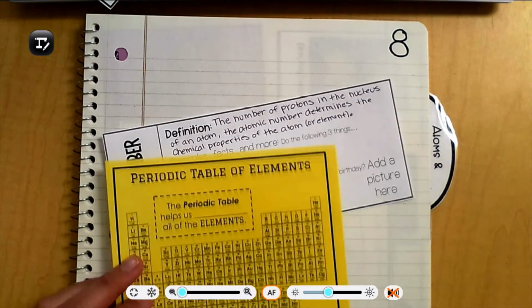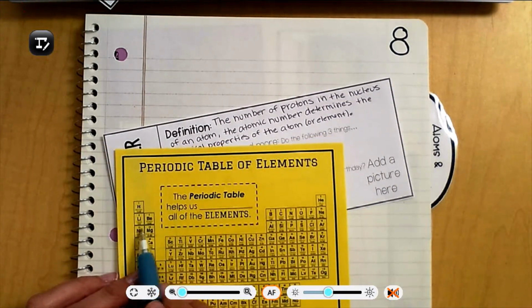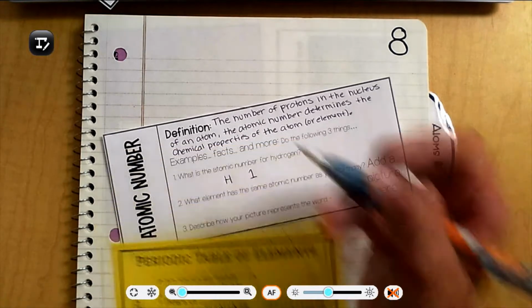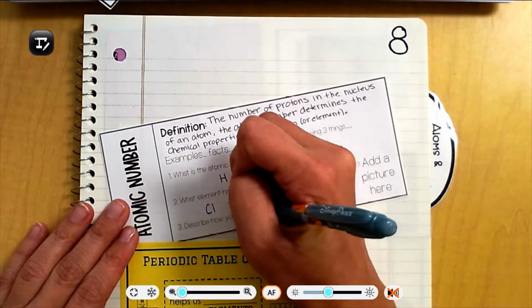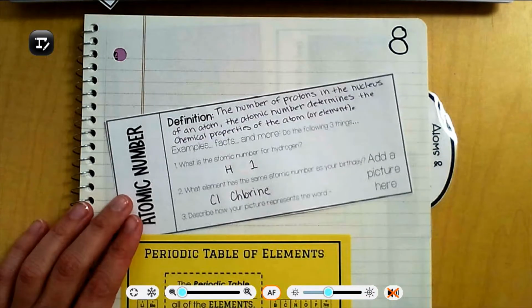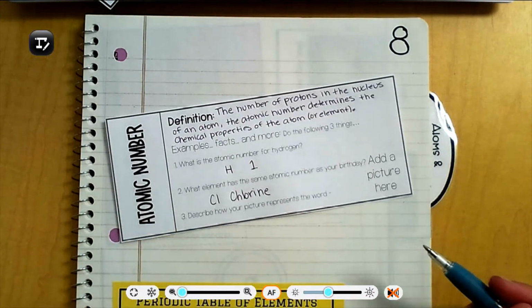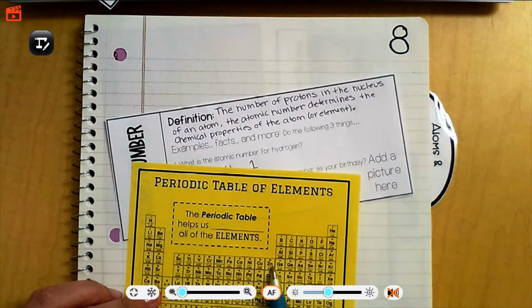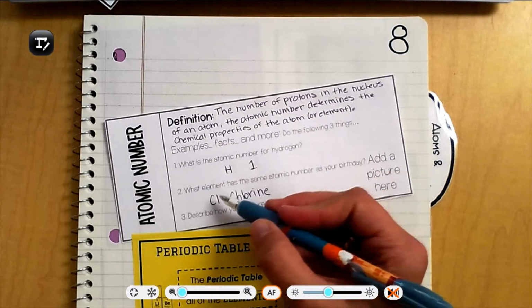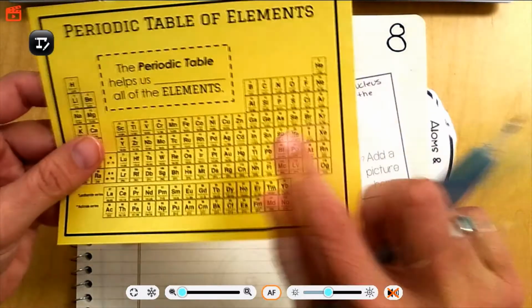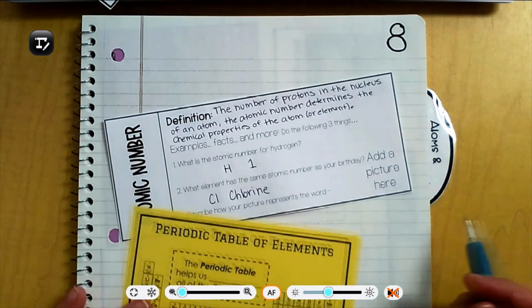So my birthday is on October 17th. So I'm going to look for number 17, and I'll see that it is Cl, which is chlorine. So maybe your birthday, you are like Lucas, and your birthday was the day before Halloween, so October 30th. He's going to go until he finds 30, and he's going to see that it's Zn, and he'd write Zn, which is zinc. If you can't read these because it's too small, just Google a periodic table.